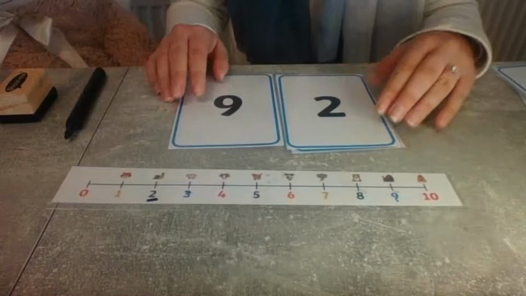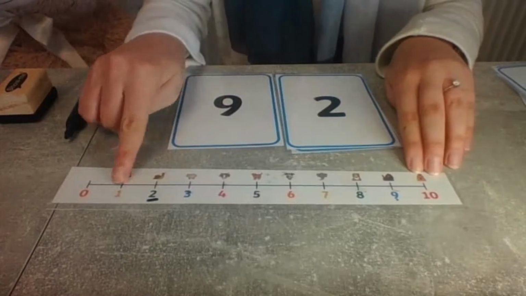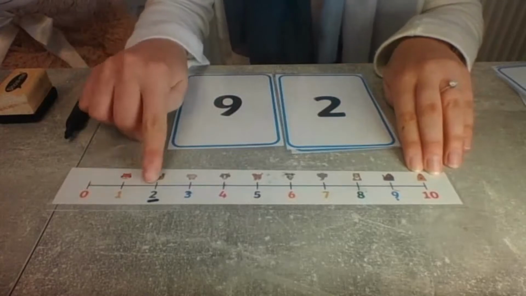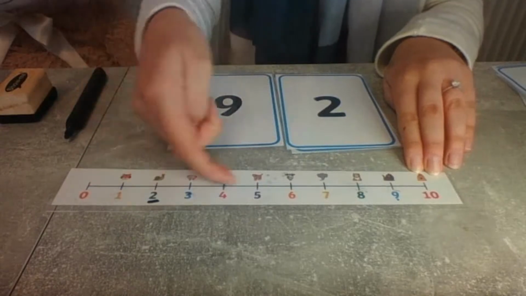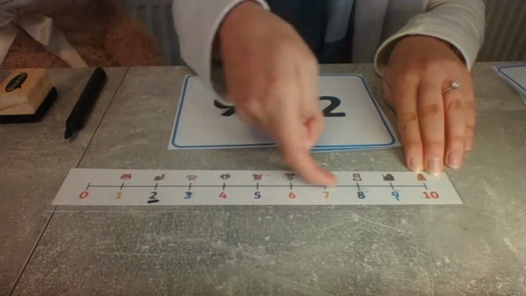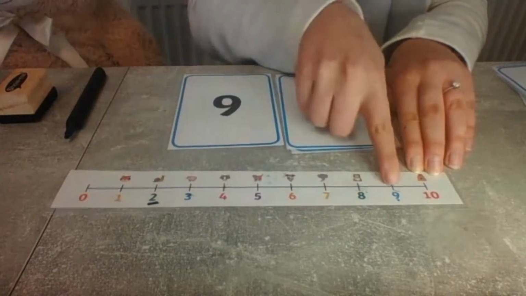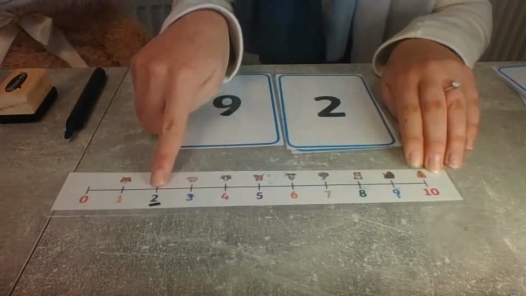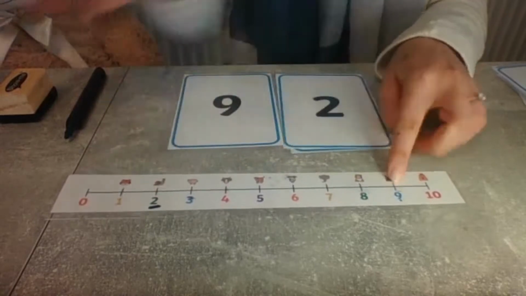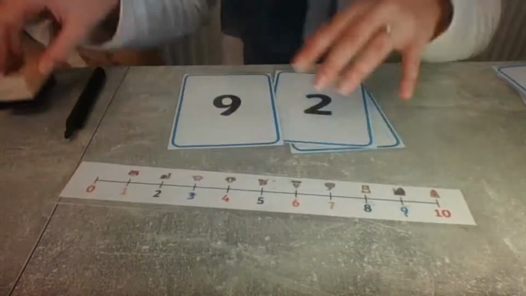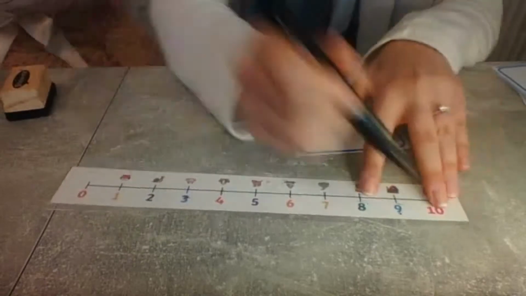Now, is number 9 smaller than number 2? Is it down here? No, we have to go up the number line and count on to get to number 9, which means 9 is bigger than 2. I'd much rather have 9 sweets than 2 sweets. Number 9 is bigger than number 2.